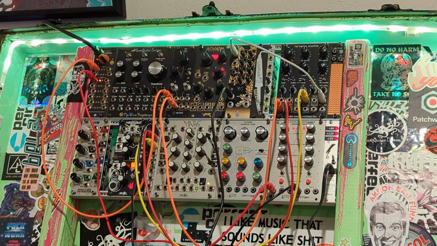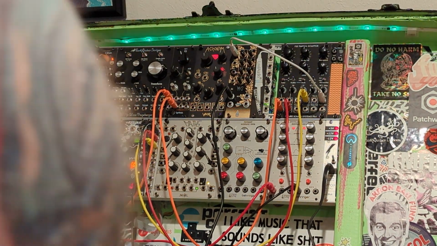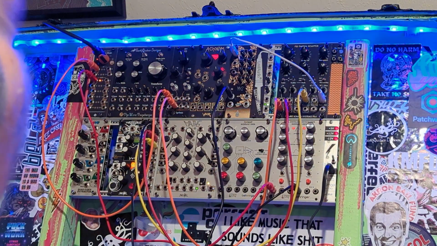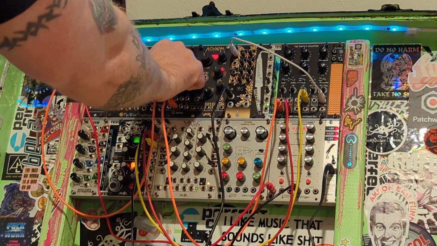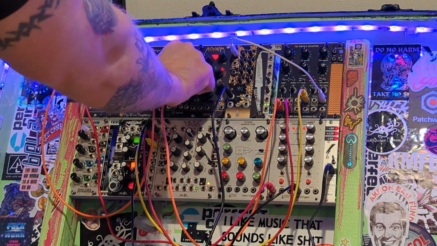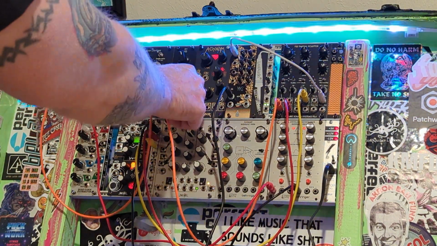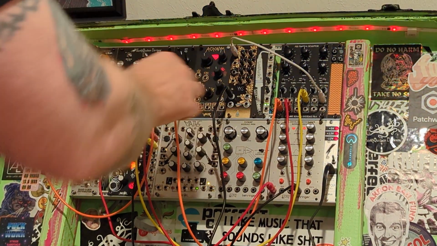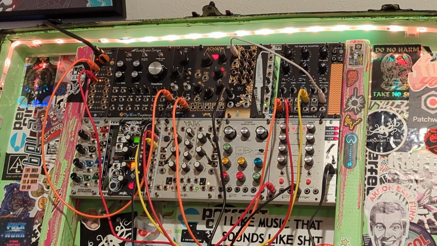Okay, that doesn't really sound like a 303, but it sounds cool. Oh, you know what? Let's try the square output on this VCO. Yeah, dude, there we go.